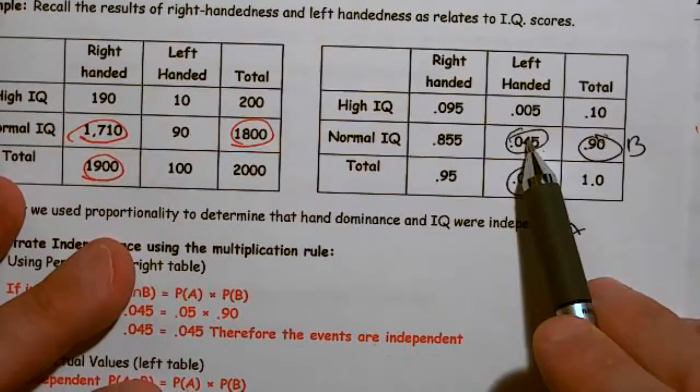If my intersection divided by B equals A, then independent.